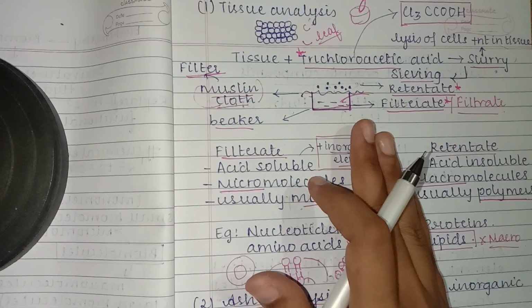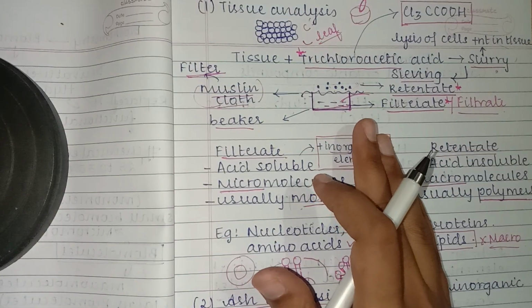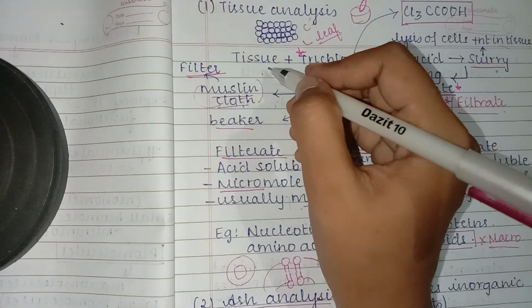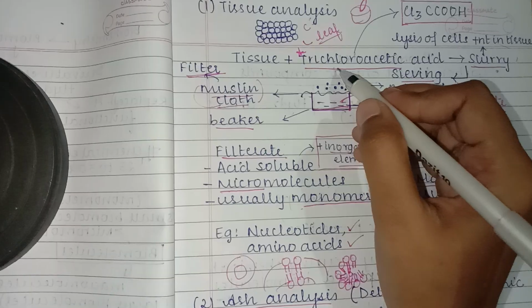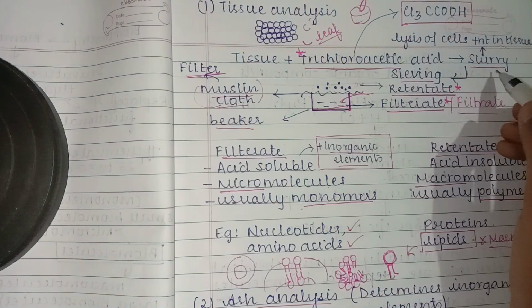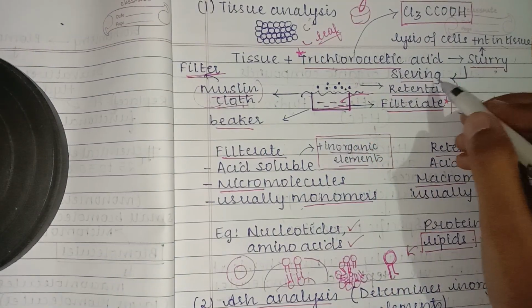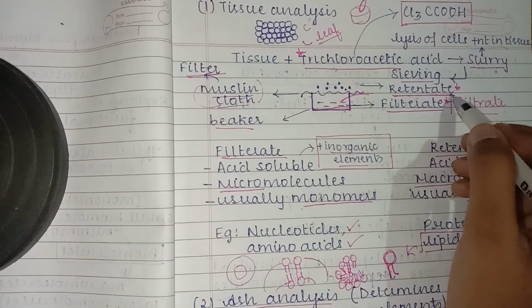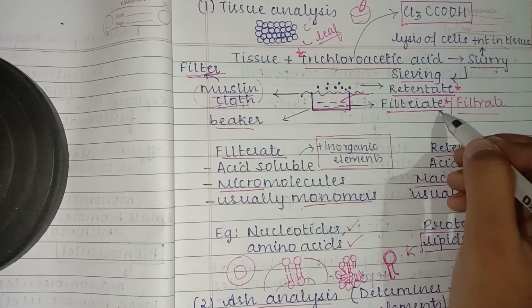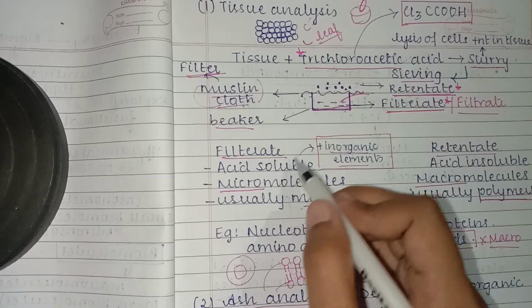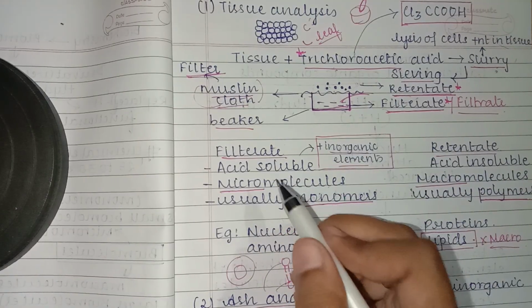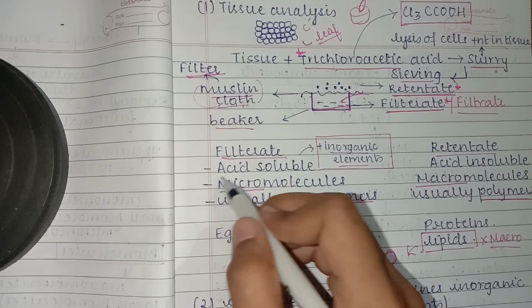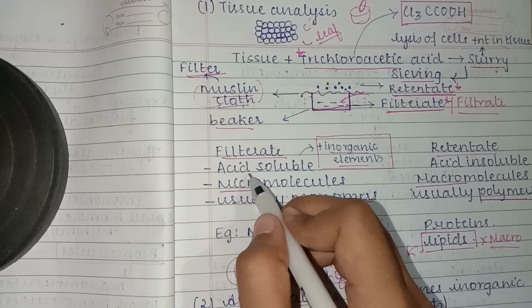It is very simple. So to summarize tissue analysis, understand that a tissue is taken. It can be any living tissue. It is ground with trichloroacetic acid, which will form a thick slurry, and after sieving we will get something called retentate, and something called filtrate. Now the distinguishing properties of filtrate and retentate: remember the parameter solubility.